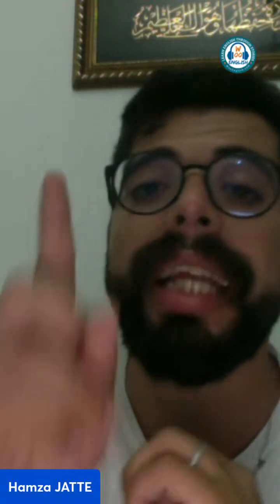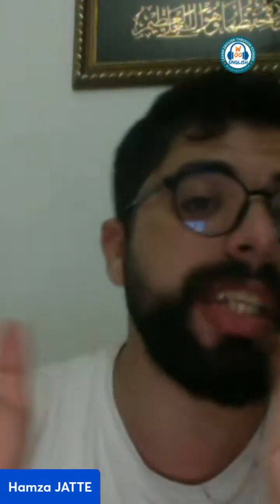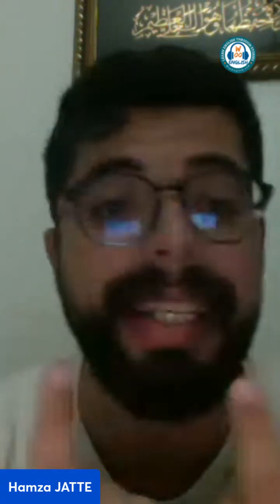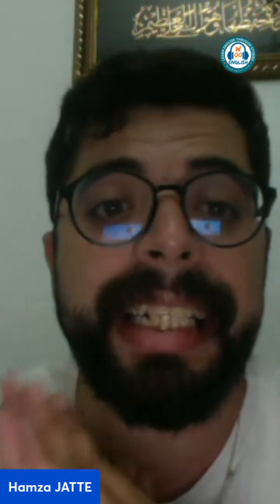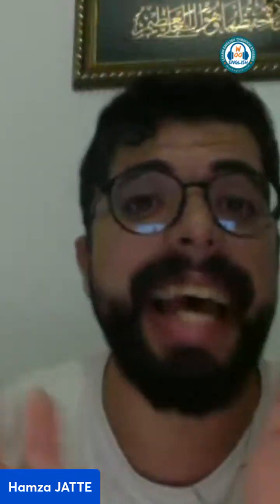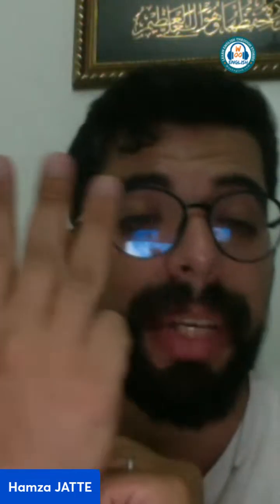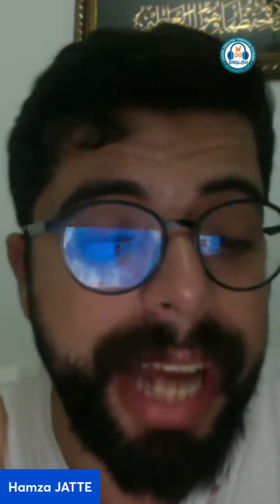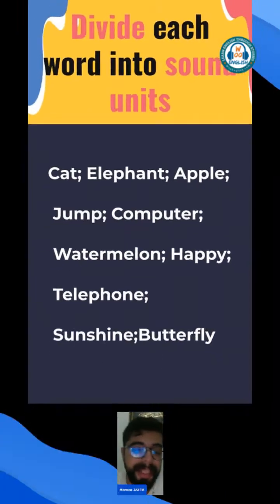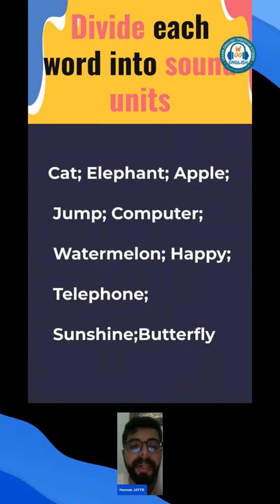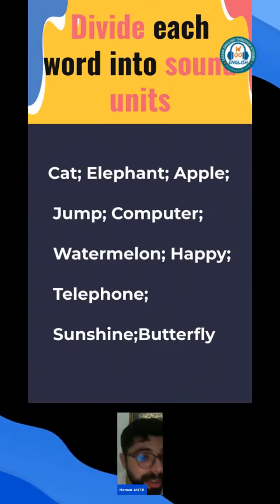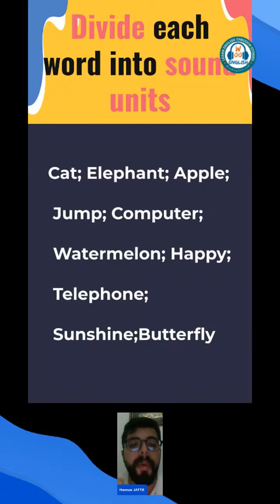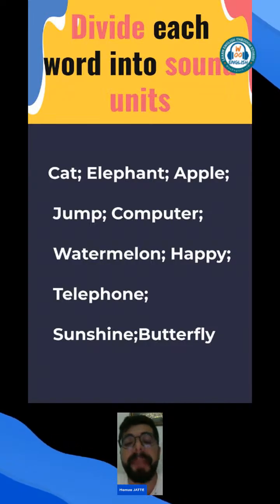So cat only has one sound unit, which is cat, right? Cat is one sound unit. And the word elephant has el-e-phant, right? So it has three. So three for elephant and one for cat. Let me show you again the words I'm talking about. So cat, elephant, apple, jump, computer, watermelon, happy, telephone, sunshine, and butterfly.